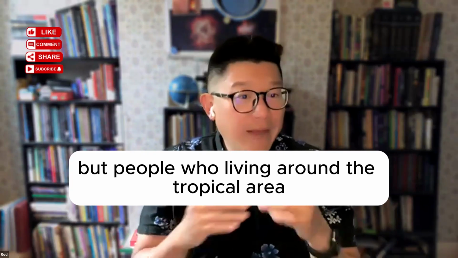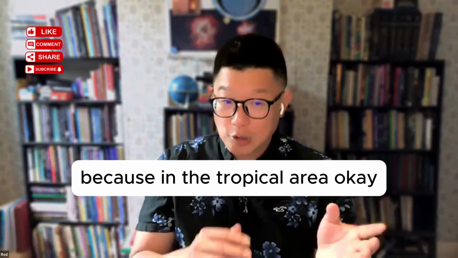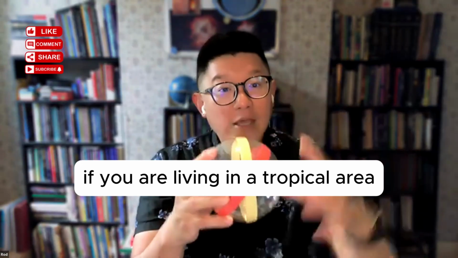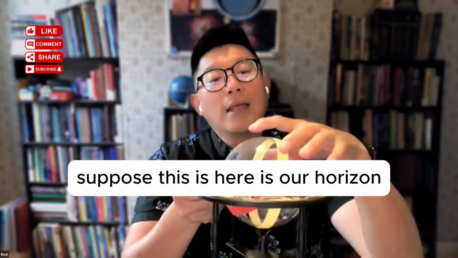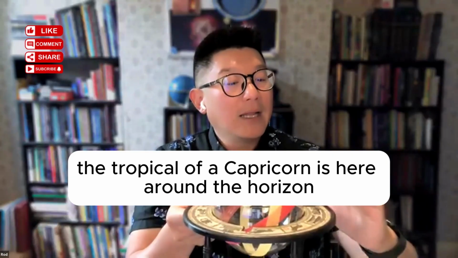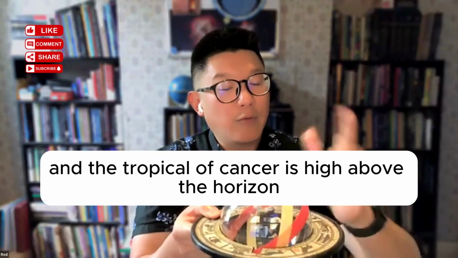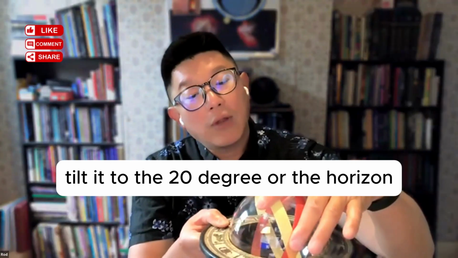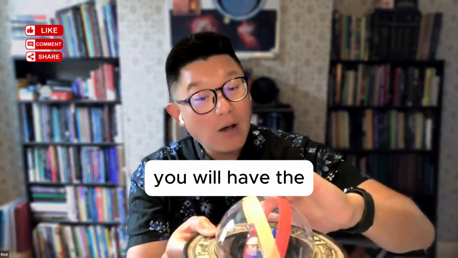If you go to maybe Sweden or Moscow, it would be really right on the horizon. But people living around the tropical area probably will not notice that difference. Look, here is the tropical area, between these two lines. Let me show you. Suppose this is our horizon, and I point the North Pole 50 degrees above it. We will see the Tropic of Capricorn here around the horizon, and the Tropic of Cancer high above the horizon. But if I tilt the North Pole to 20 degrees, that is the tropical area, so no pole star. It's just 20 degrees above the horizon.